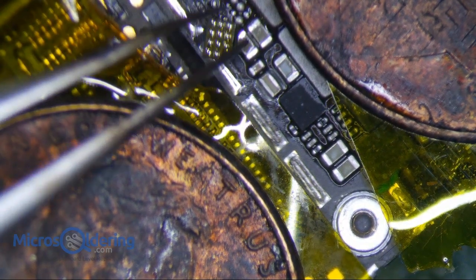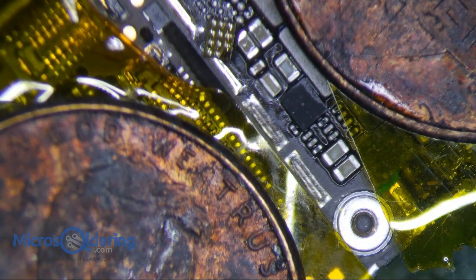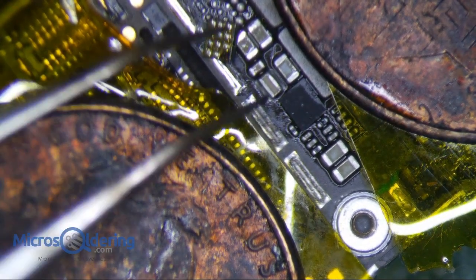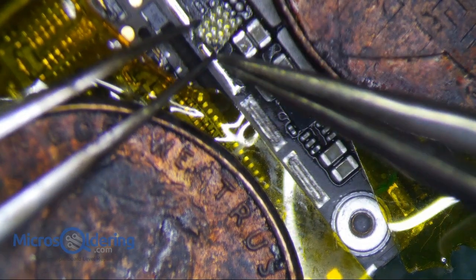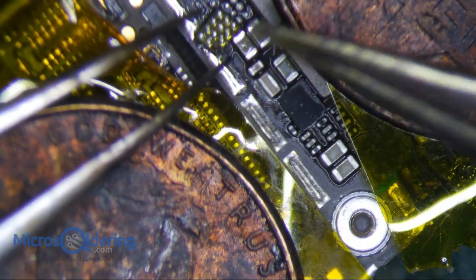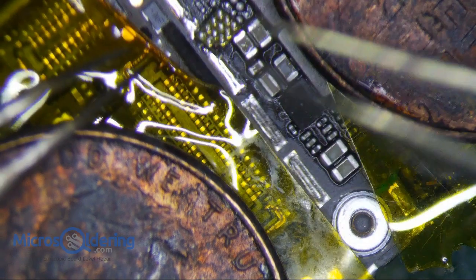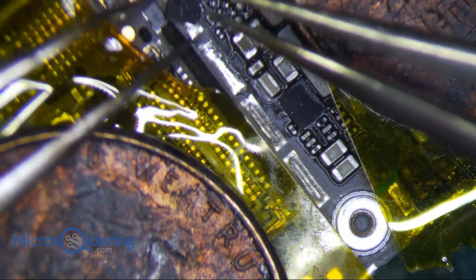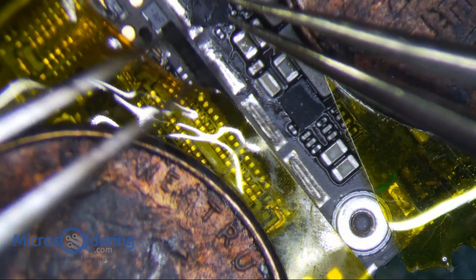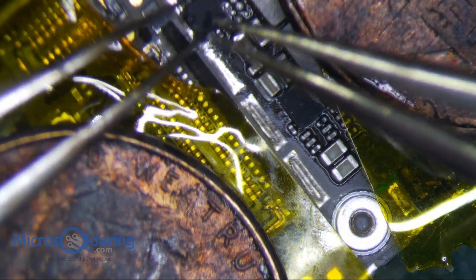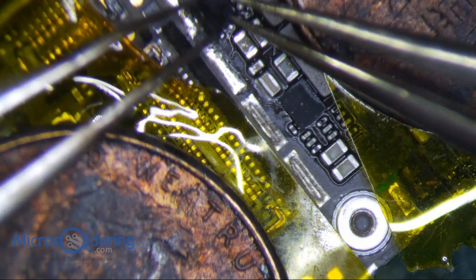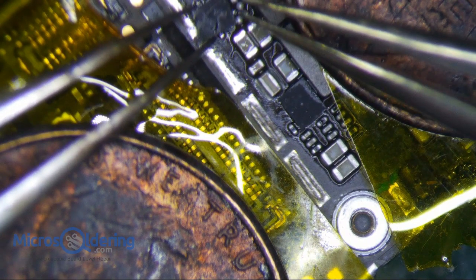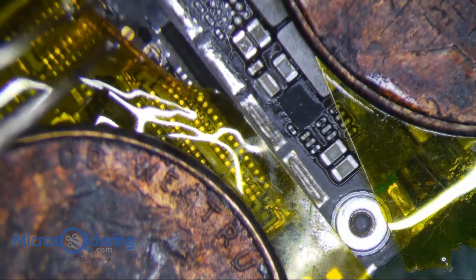Okay, so you can tell immediately that this chip right here, look at it. That pad right there is burnt. I imagine that's probably where the water damage was. I can't tell what the orientation is anymore of this chip, but probably that one right there. You can see it.